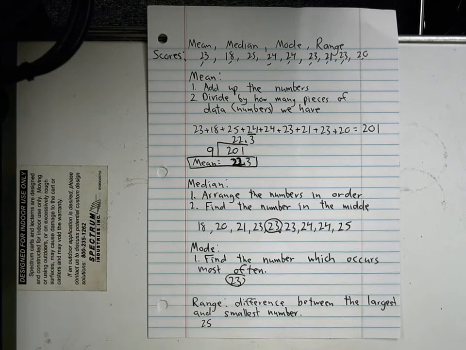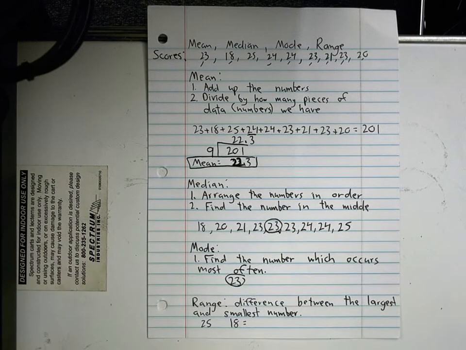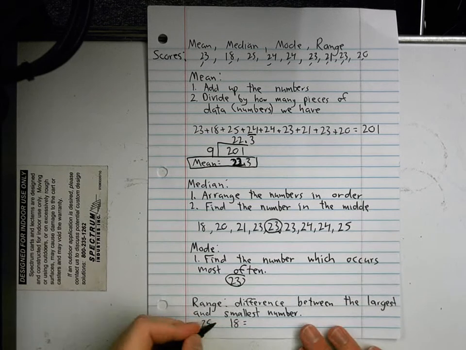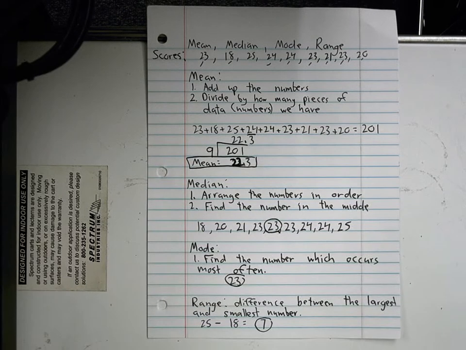What's the smallest number? 18. Good job, Annalise. Now, it says the difference. What is difference always? Difference is the answer to what kind of problem? Annalise for the hat trick. Subtraction. So 25 minus 18, the range is 7. So between the highest score and the lowest score, there was a range of 7 in between them, okay?